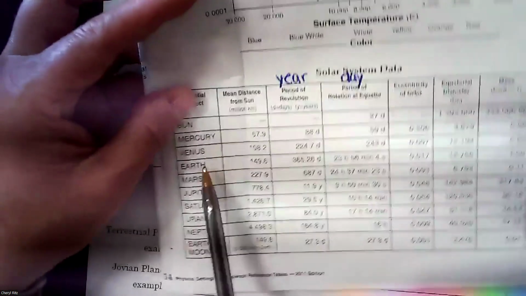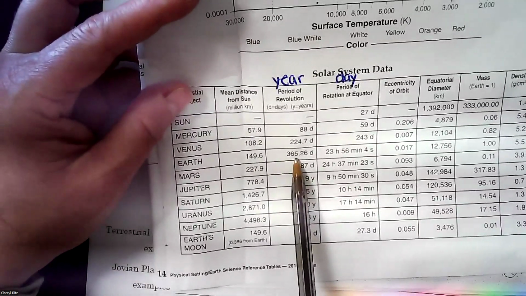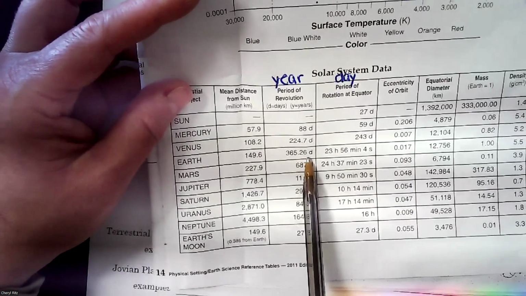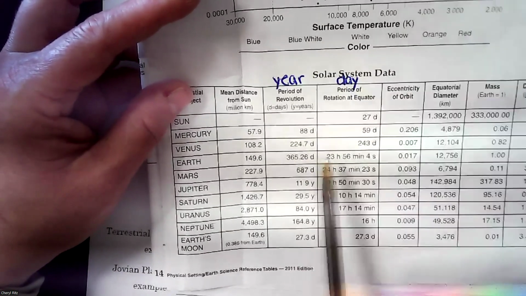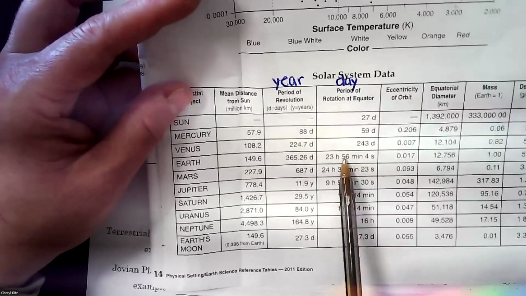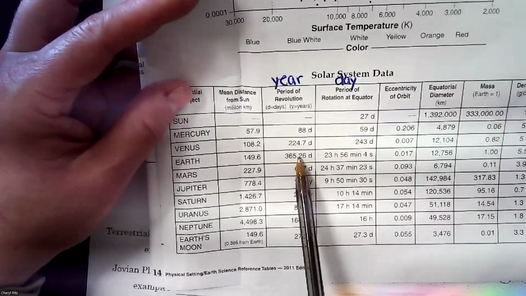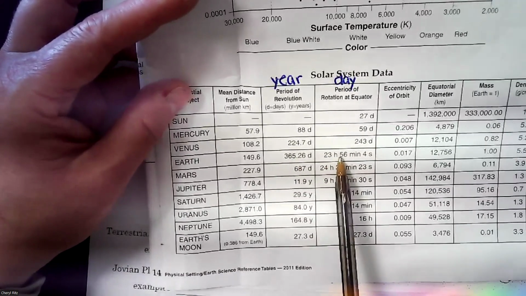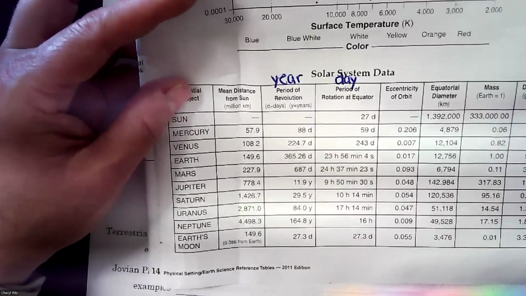So you'll notice, remember how we talked about yesterday, that it takes the Earth 365.26 days to revolve around the sun. And you can see that you don't have to memorize that. Same with the rotation, 23 hours, 56 minutes, and 4 seconds. So I know we used to call this 365, and we normally call this 24 hours, but they do give you the exact times here, so you don't have to memorize that.